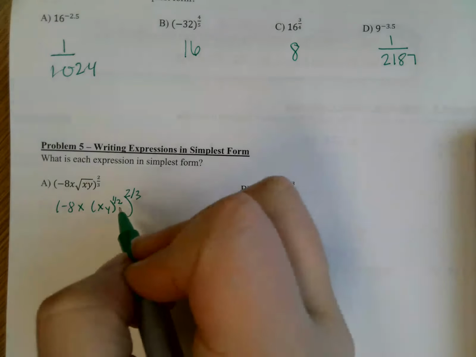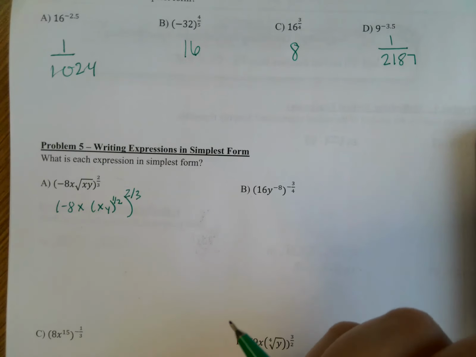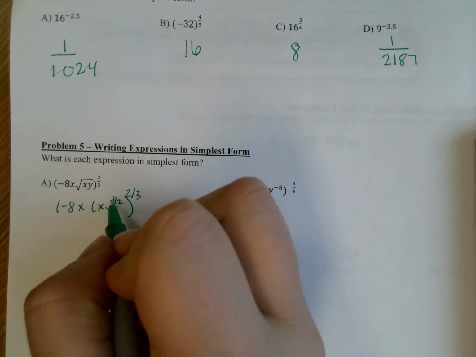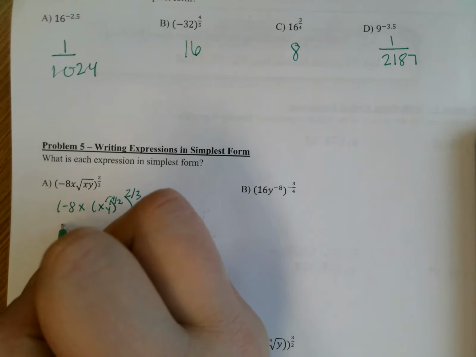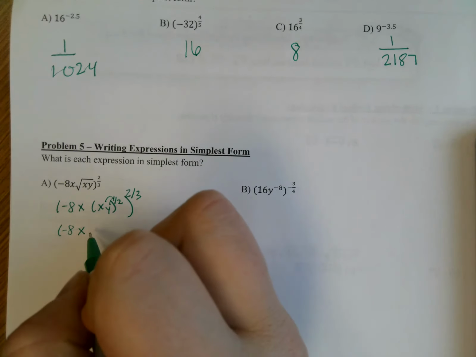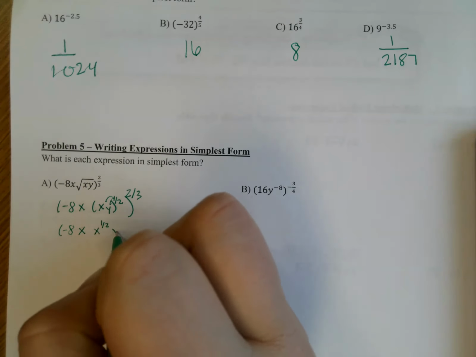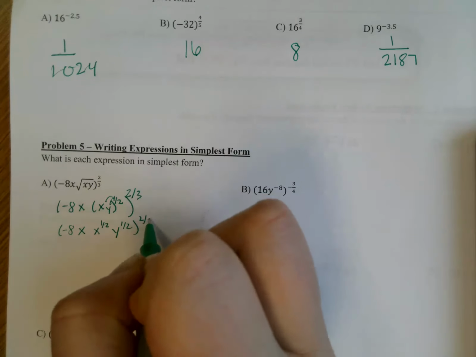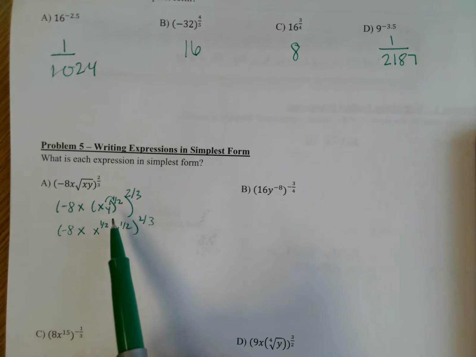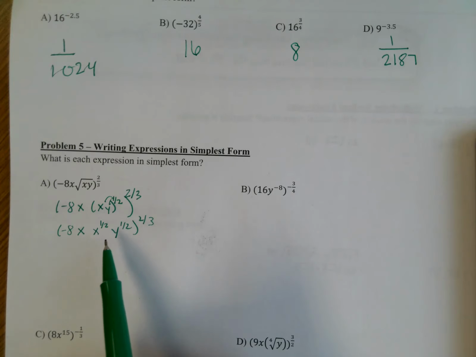Now in this case, I can now do my properties of exponents. So first I'm going to do this 1/2. So I'm going to have negative 8x. This becomes x to the 1/2, y to the 1/2. That's still raised to 2/3 power. So all I did was do that first property of exponents.